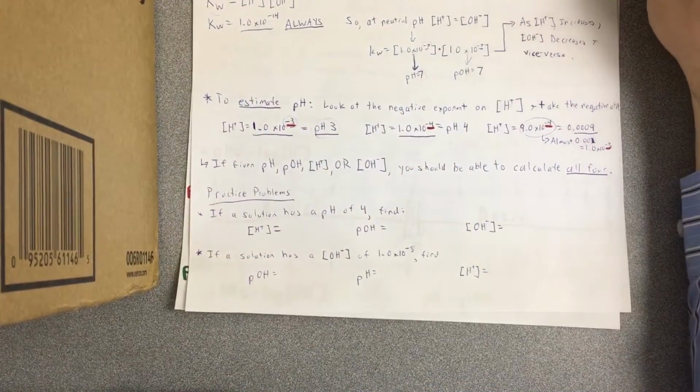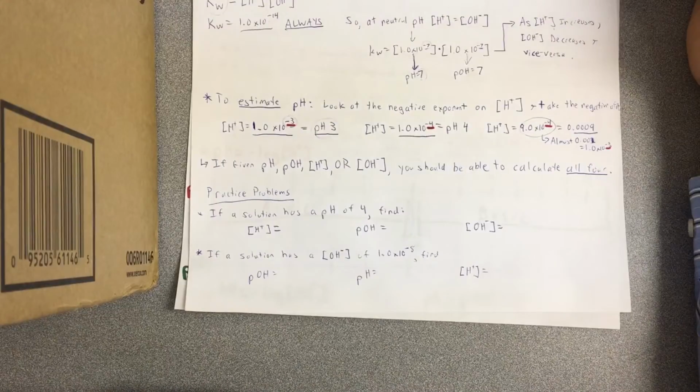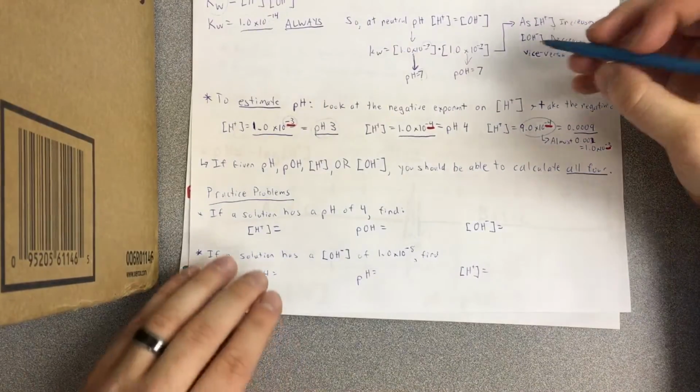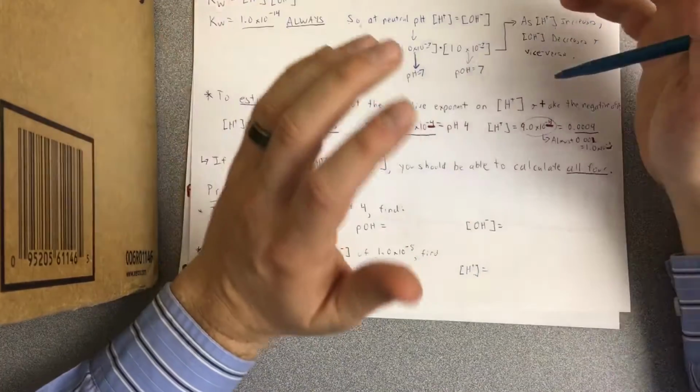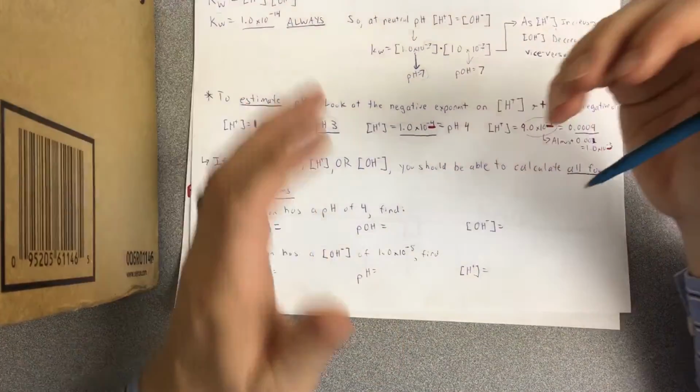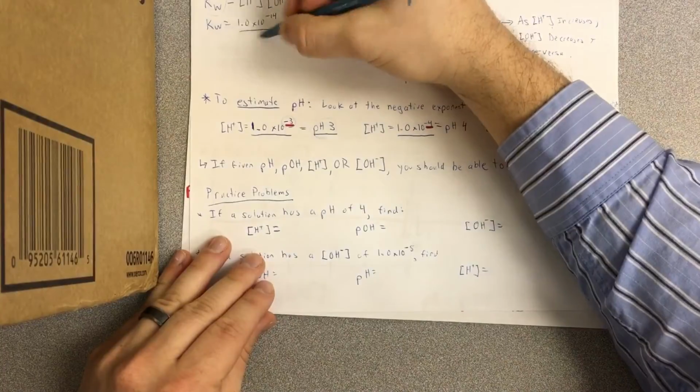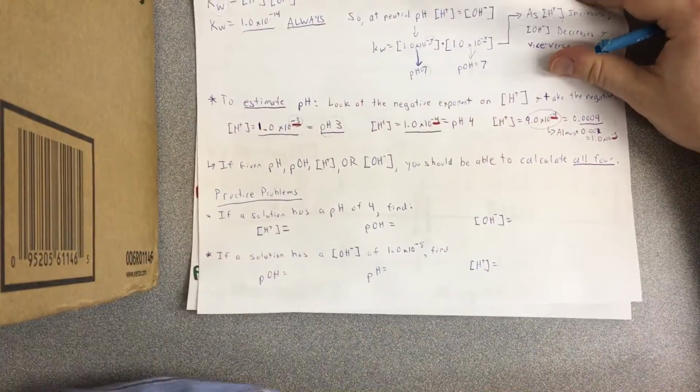Now, the important thing here is that since pH and pOH are in constant balance, they always have to remain multiplying to get to this same 1 times 10 to the negative 14.